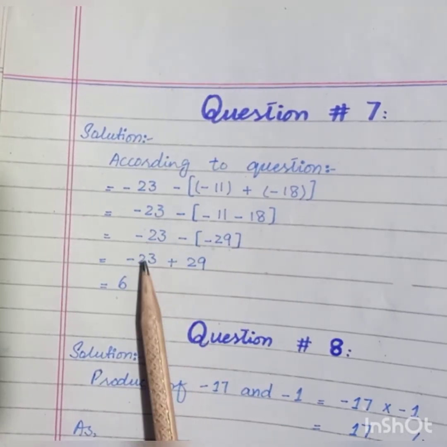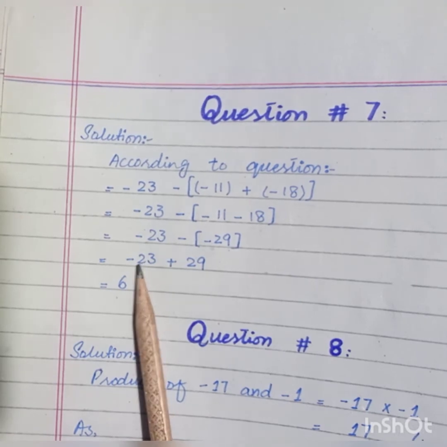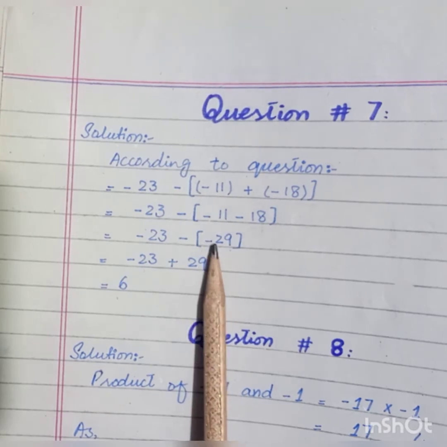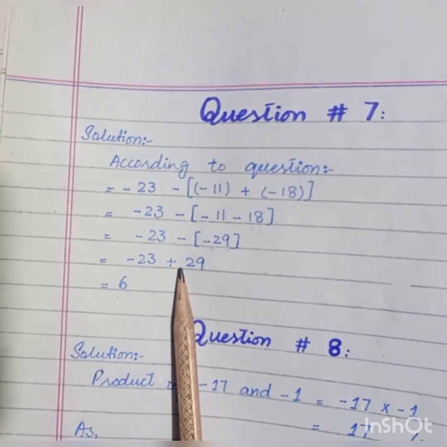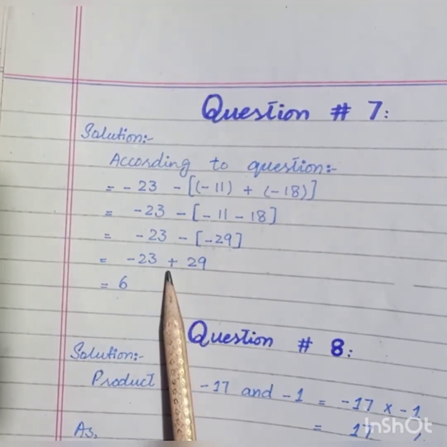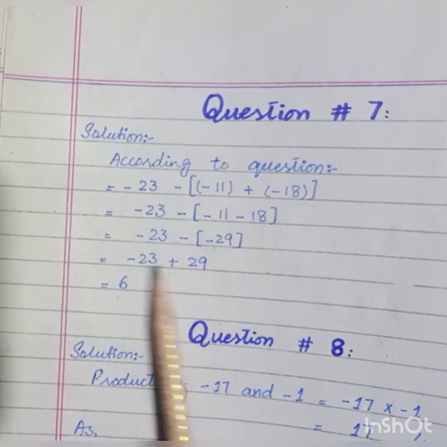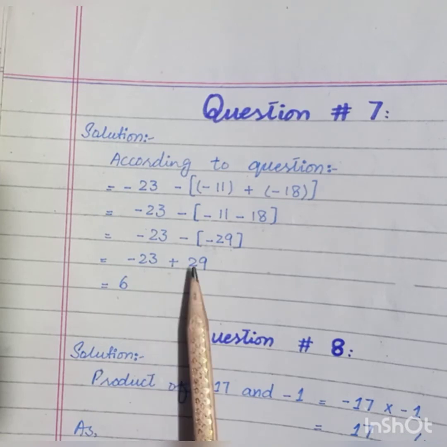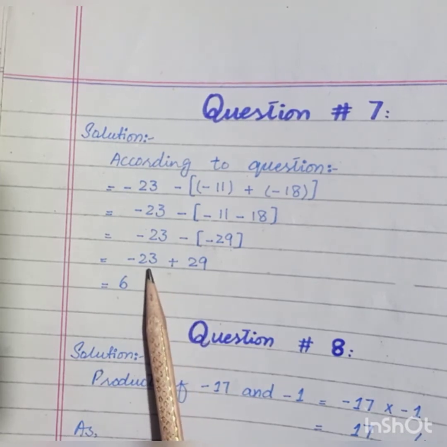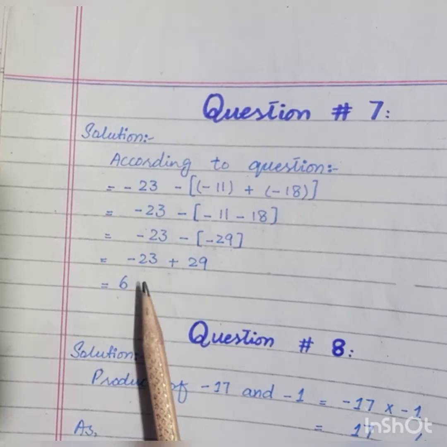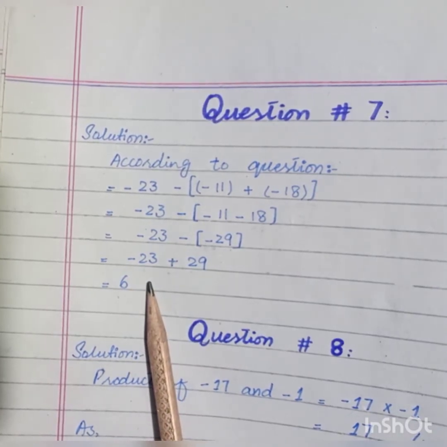So now let's move towards the next step, that is minus 23 as it is, and we know that if minus and minus are multiplying, then it will convert into positive. So minus minus will be positive and 29 as it is. Now let's solve it. Minus plus minus, we will subtract this value. So now subtract minus 23 from 29, the answer will be 6. That is the required answer.